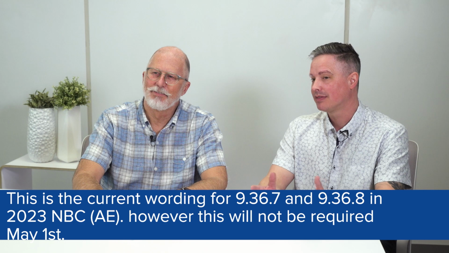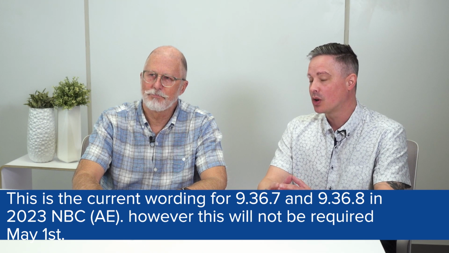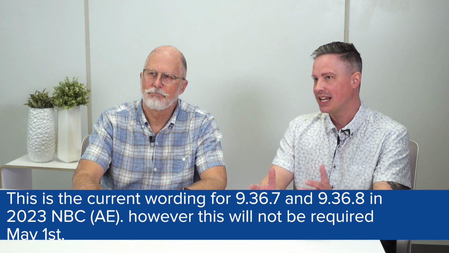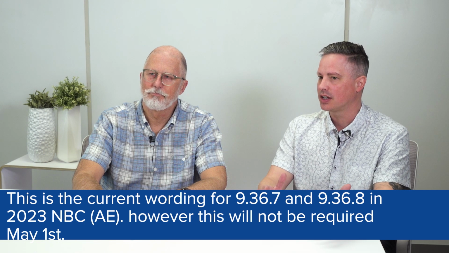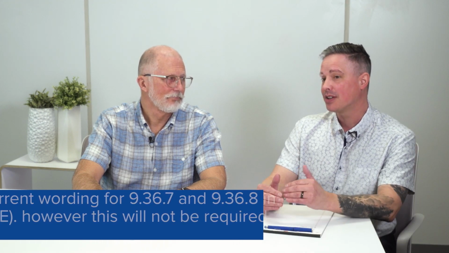With Tier 1, nothing's going to change for us. The change that we're going to find when it takes us back to 936.2 through 4 is we have those tables that give us with HRV or without HRV. We now no longer get to use that table for without HRV. At Tier 1, we must install an HRV unit.